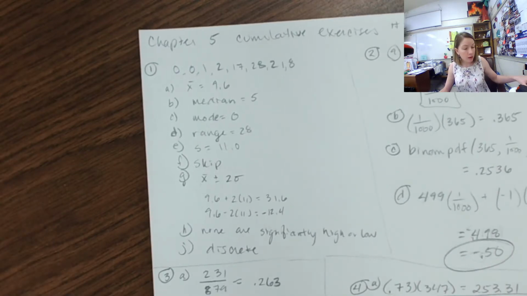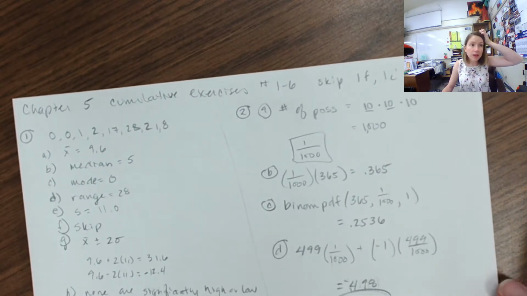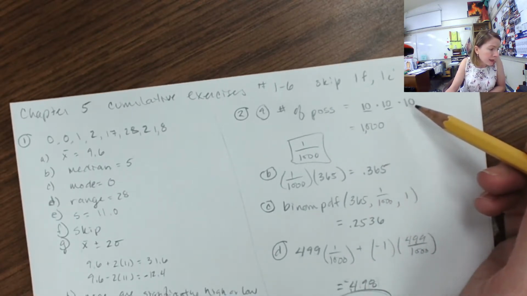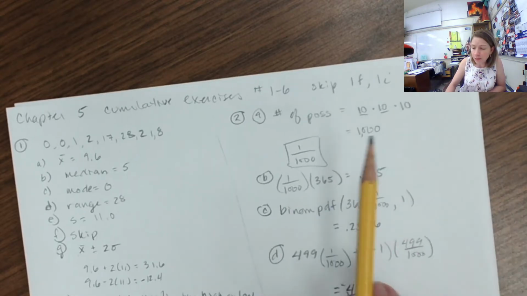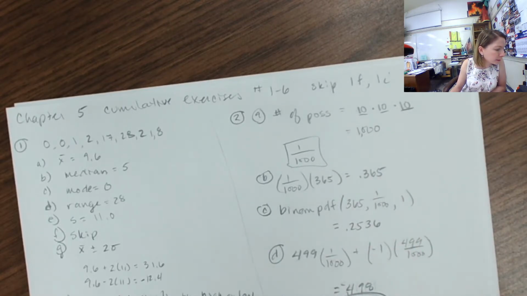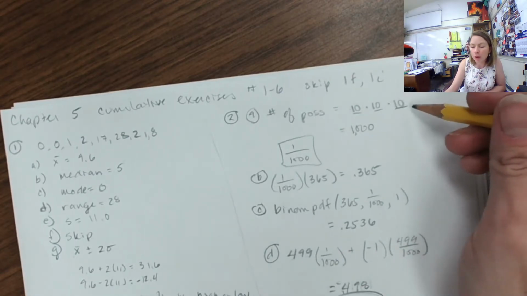Okay. The next one, let me turn the page here. This is another kind of lottery thing. And so we're looking at the number of possibilities that we've got. And so if we're picking 3 digits, right, we're picking 3 digits. This one, the order matters. Or no, the order doesn't matter. Never mind. You're just picking 3 digits, but there's repetition allowed.